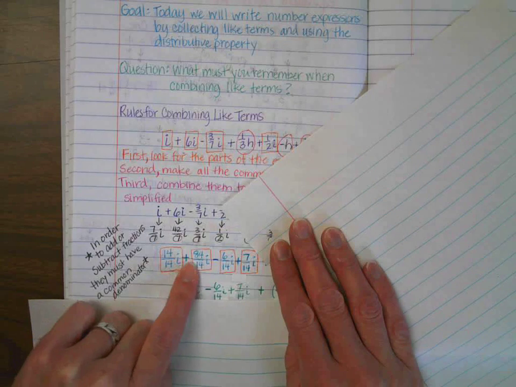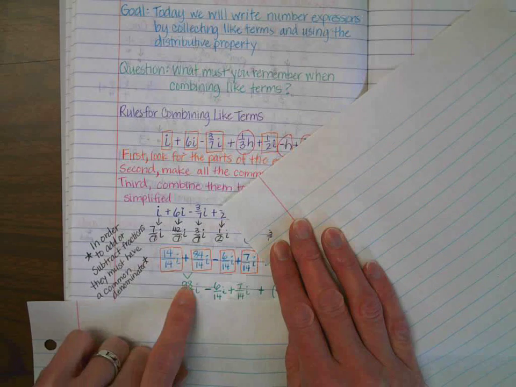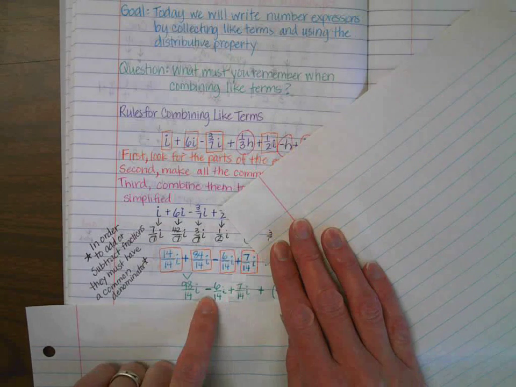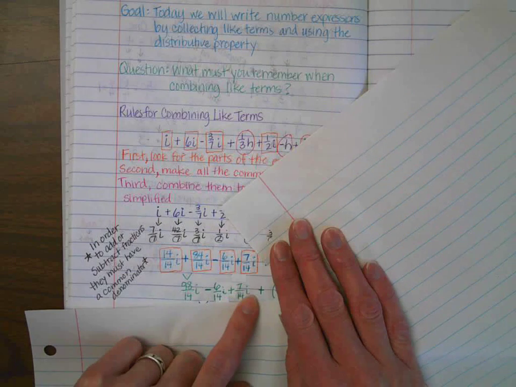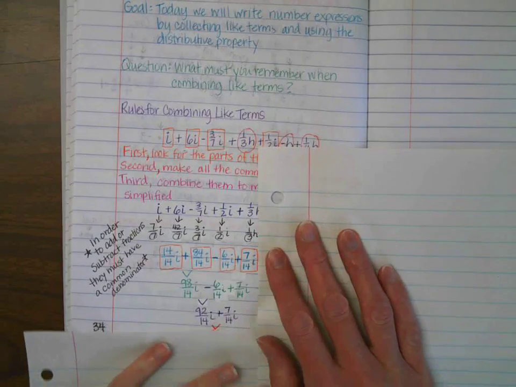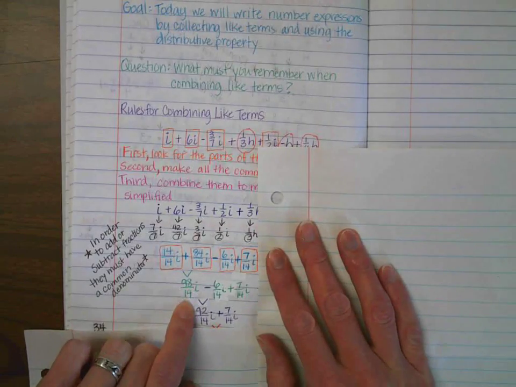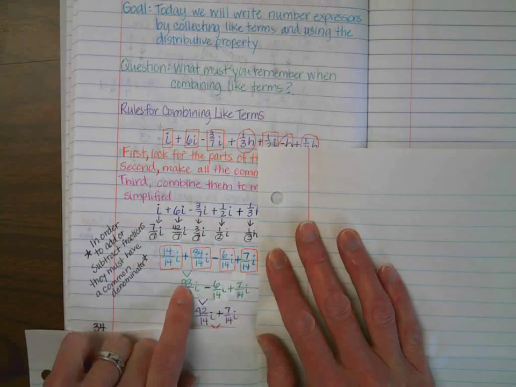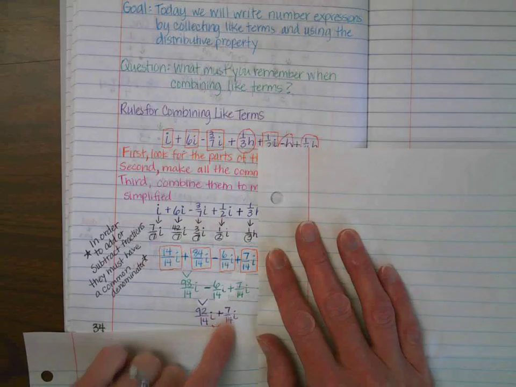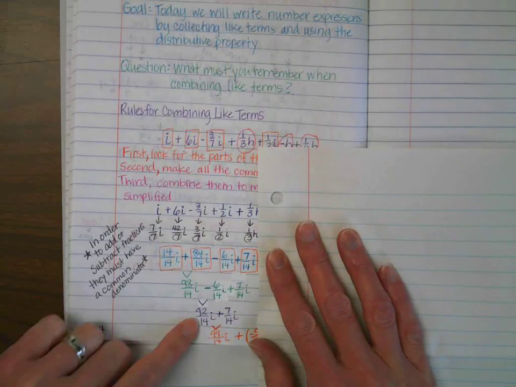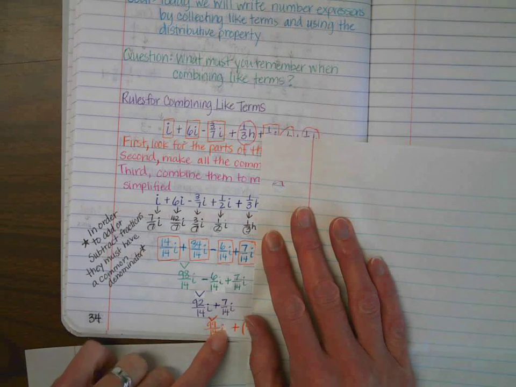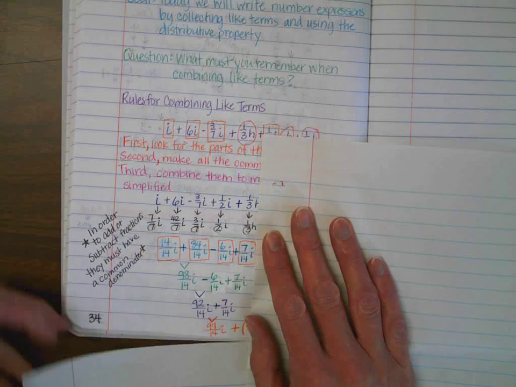So we take 14/14 I plus 84/14 I, and we get 98/14 I. Then we bring down everything else: minus 6/14 I plus 7/14 I. Now we have 98 minus 6, which is 92/14 I, plus 7/14 I, and we keep going: 92 plus 7 is 99, so I have 99/14 I. Now all of the I's have been taken care of.